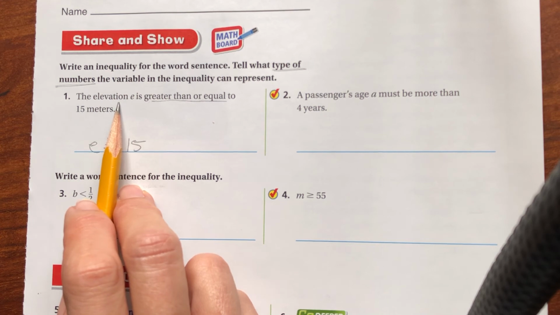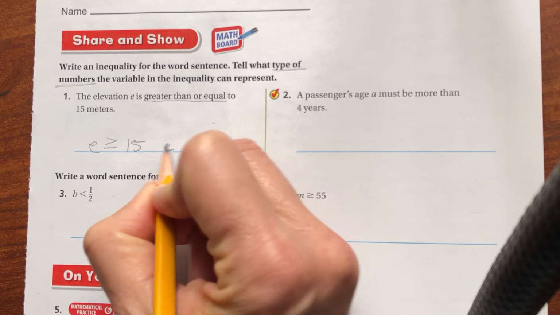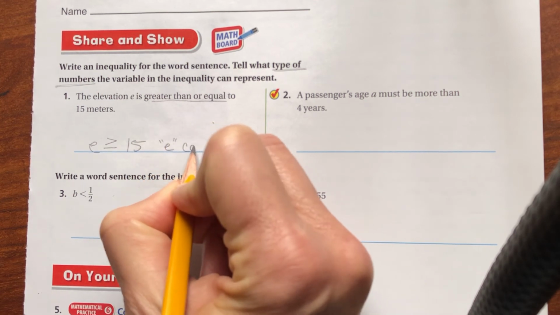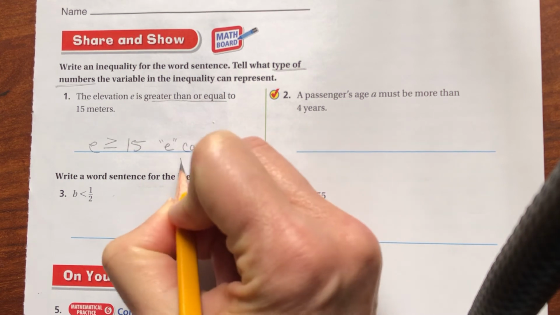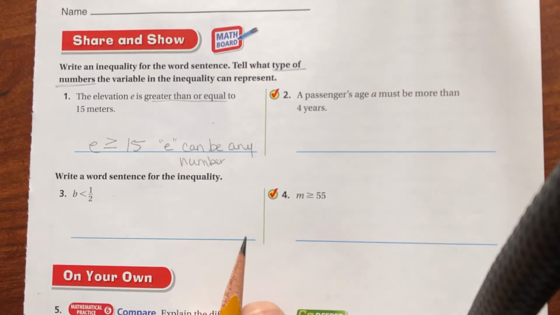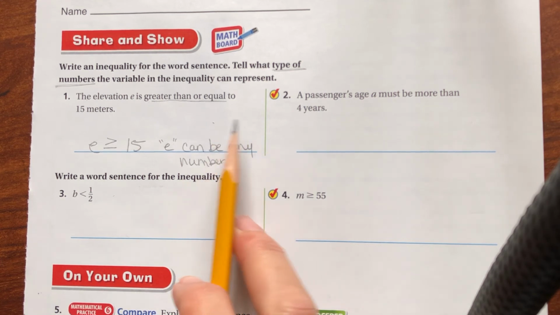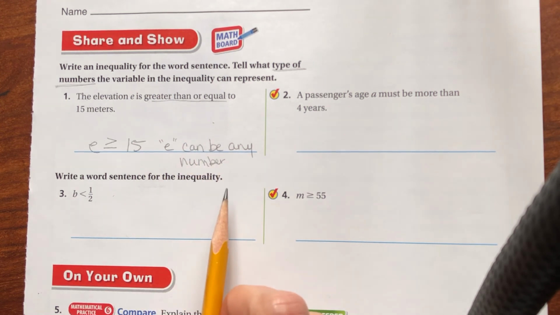So E can be any number. But when you're talking about people or commodities, like let's say you're buying some candles, you don't buy half a candle. Nobody does that. So in those cases, it would be whole numbers. In this case, it can be any number.